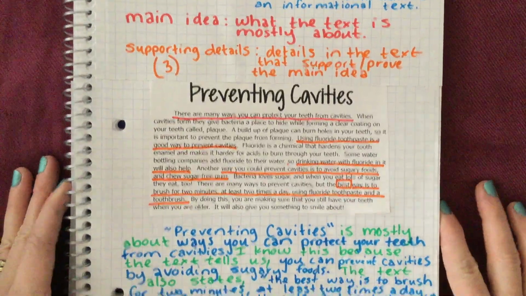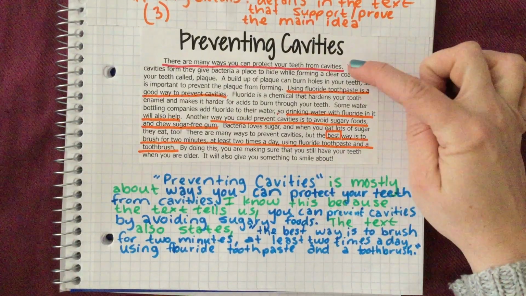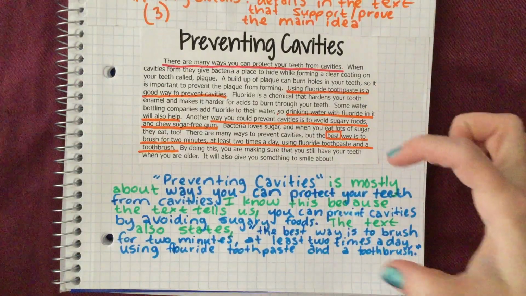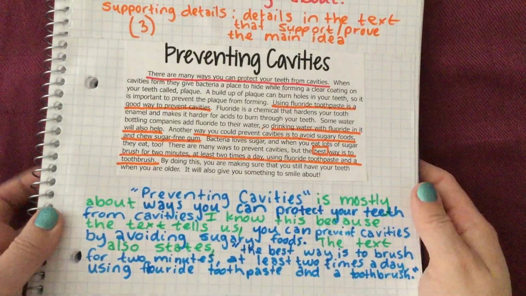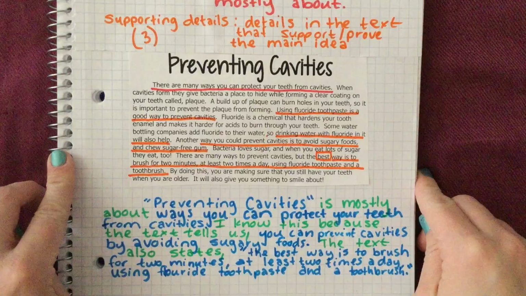Remember, on Friday, you are going to read a passage just like this. You're going to have to tell me the main idea. You're going to have to tell me 3 supporting details and write a summary. So if you need to rewatch this video or the video from yesterday again and again and again, do it. Help yourself.